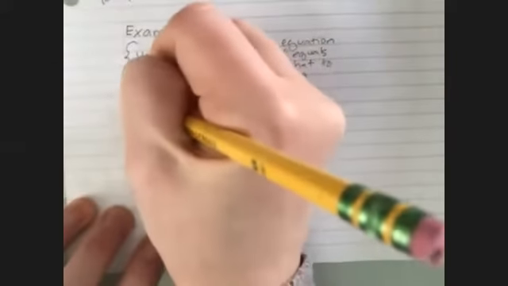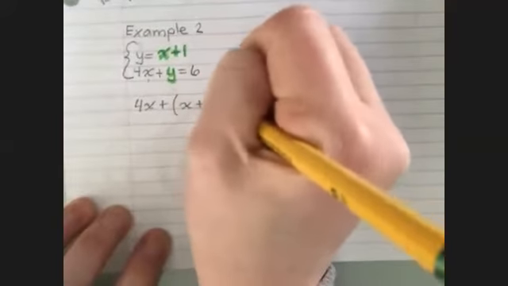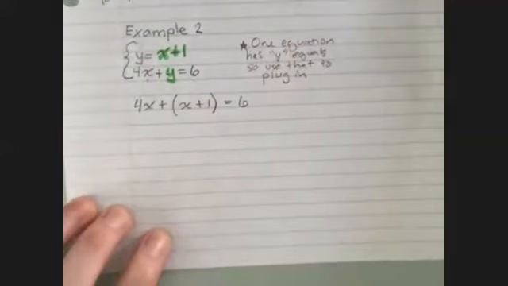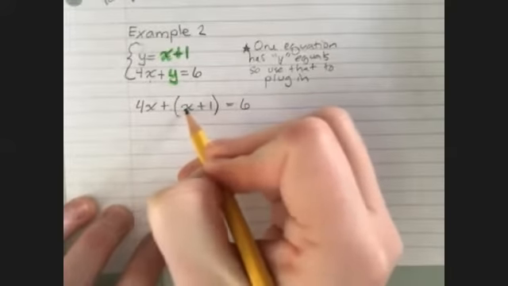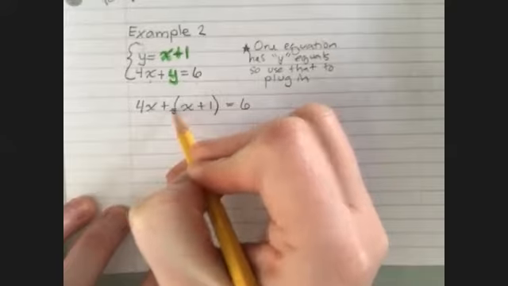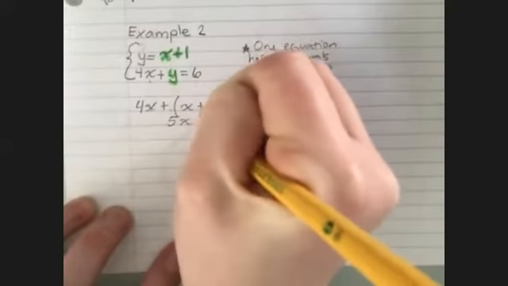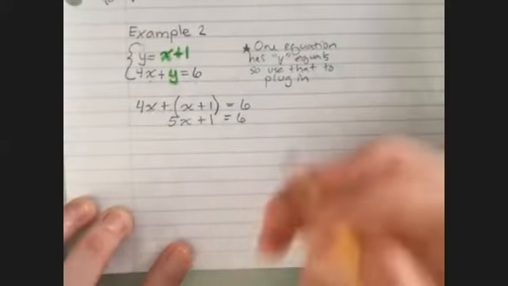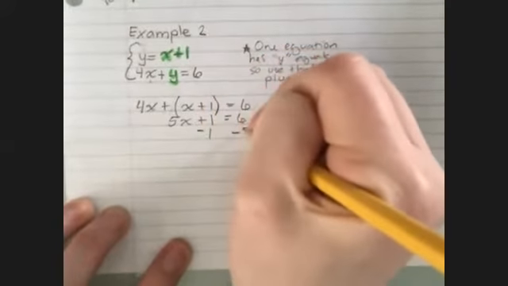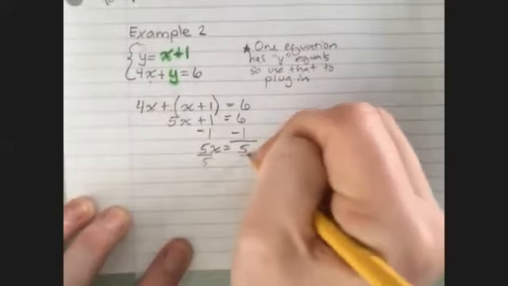Okay, now what I'm going to do is when I plug in, you want to remember parentheses just in case. And then all you're going to do at this point is use PEMDAS. If there was a number here, I would have to distribute, but since there's not, this is technically 1. So that's 1x plus 1. 4x plus 1x is 5x plus 1 equals 6. I still need to isolate my x, so in order to do that, I must get rid of everything else. So minus 1. So 5x equals 5. Divide by 5, divide by 5.